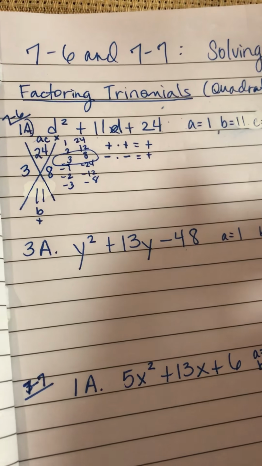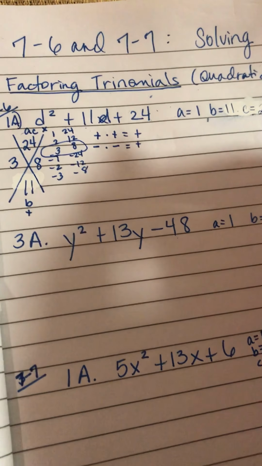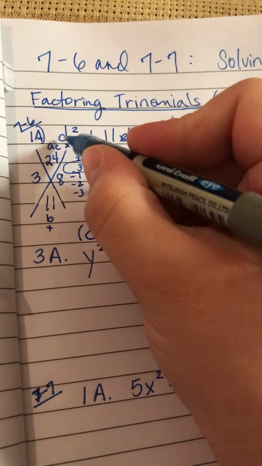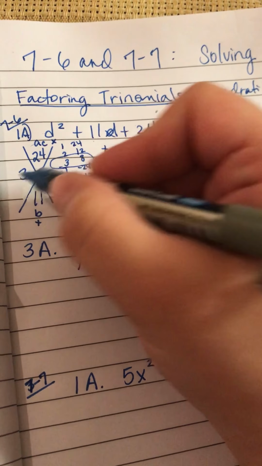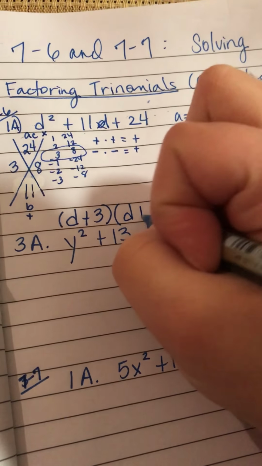So 3 and 8 are my 2 numbers, and that means that my factors, actually, the easy way to do this is just take these numbers. If your A value is 1, then your factors are whatever the variable is that you have, so D in this case. And then this is a positive 3, so I'm going to put plus 3. And the other factor is D, it's a positive 8, so I'm going to put plus 8.